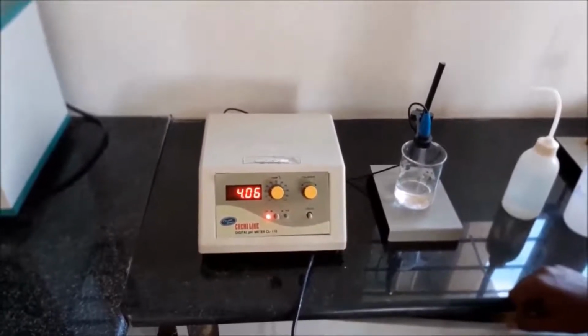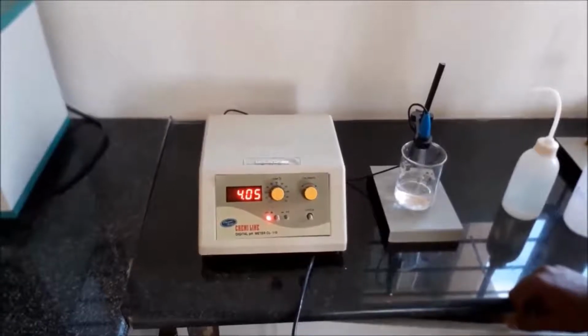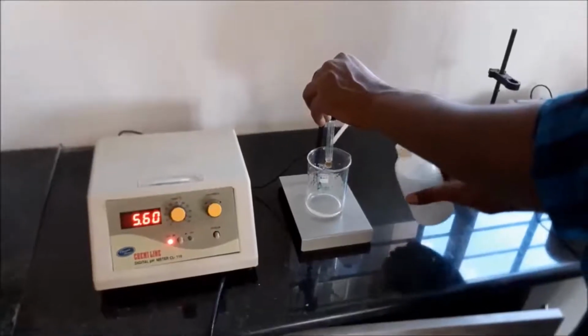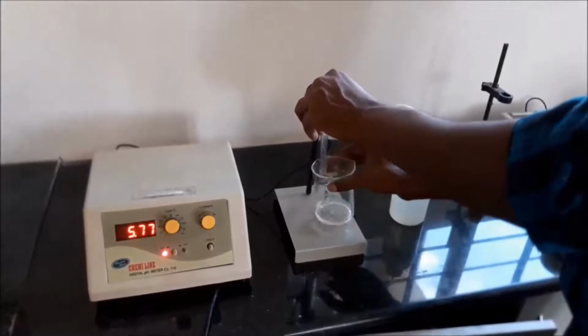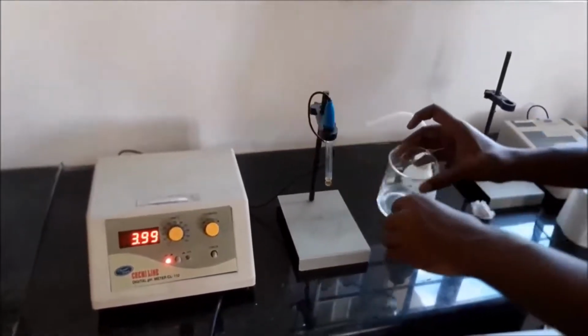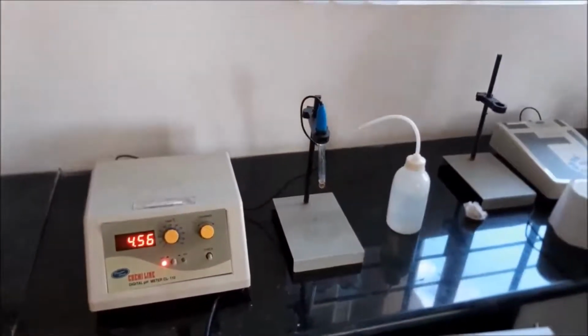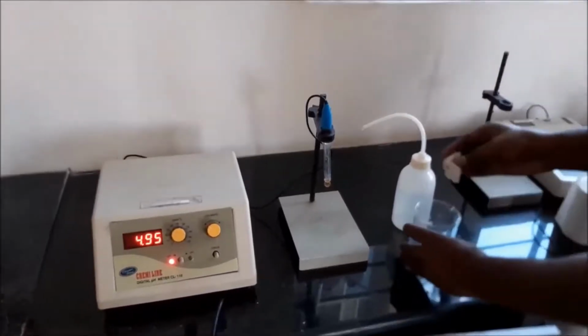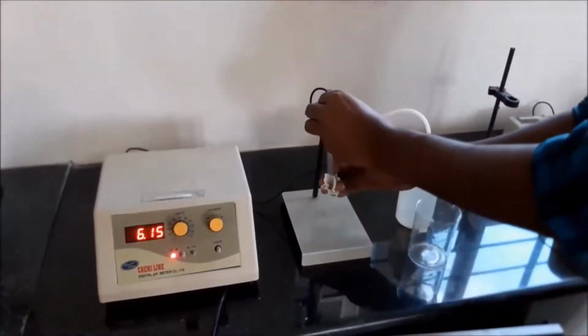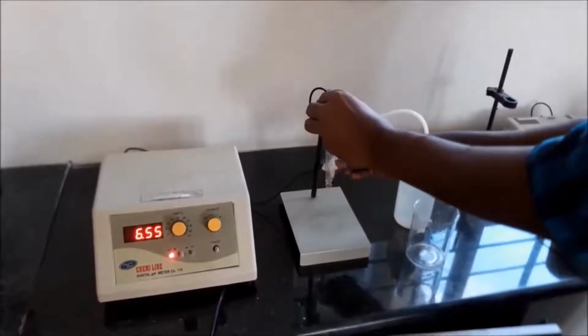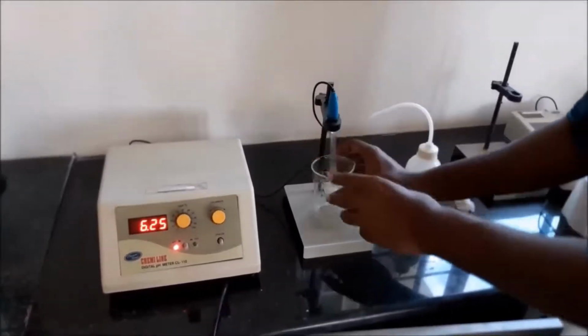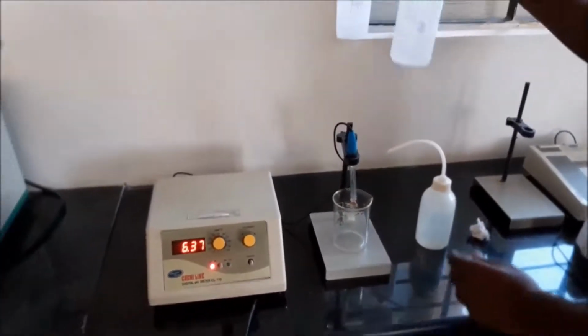So the calibration of the instrument to the value of 4 is complete. Every time the instrument is cleaned with distilled water and the electrode is wiped with tissue paper. Then the instrument is ready for next set of calibration.